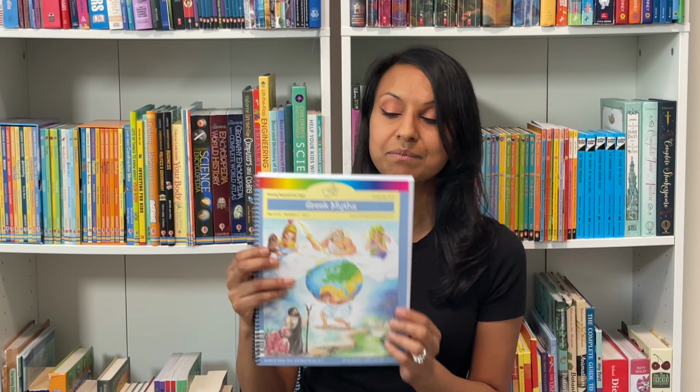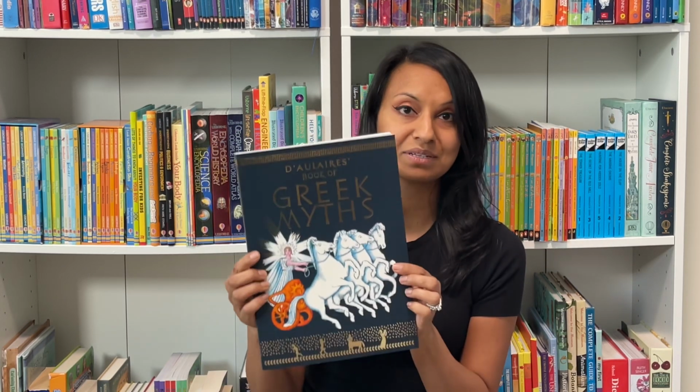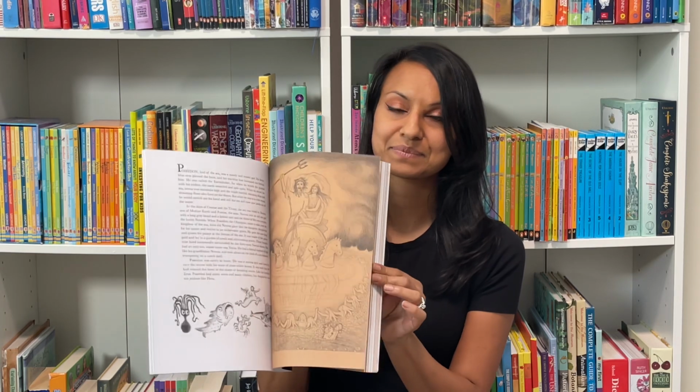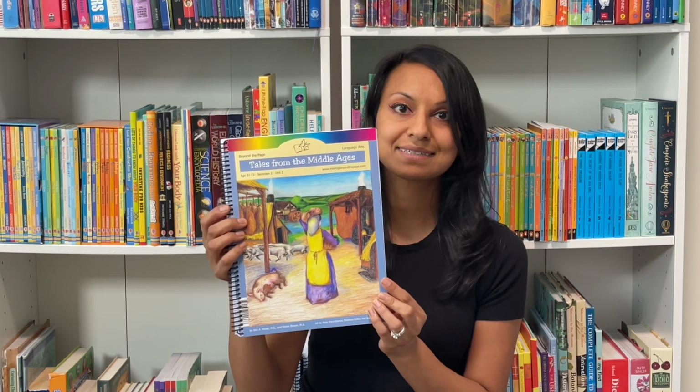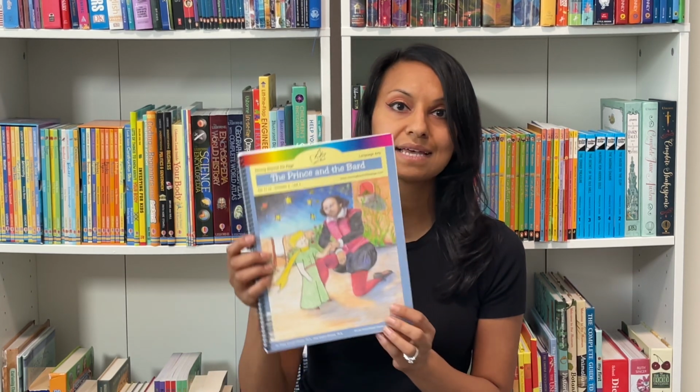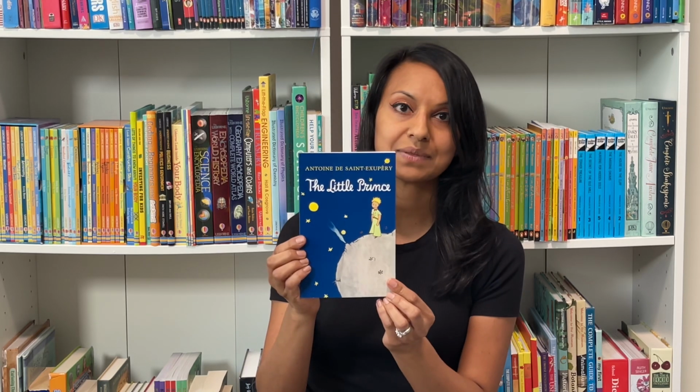Next we have Greek myths, which is really fascinating. I really love how this book looks inside of it. It'll be really interesting to go over. Next we have Tales from the Middle Ages, and this is a book that goes along with it. Next we have The Prince and the Bard, and this is the novel that goes along with it.